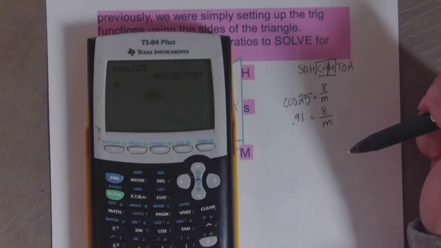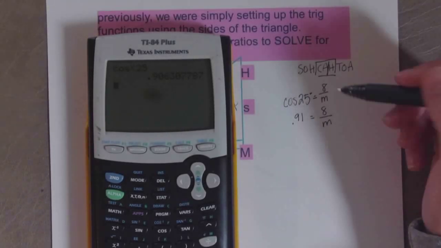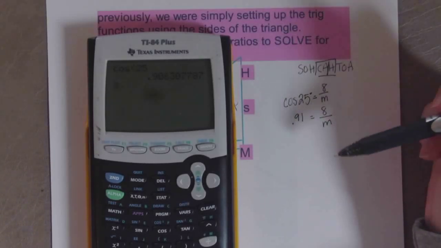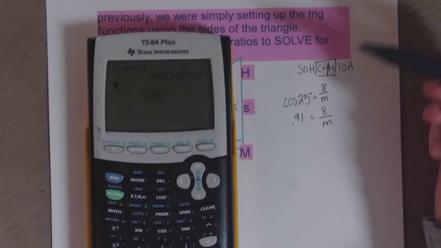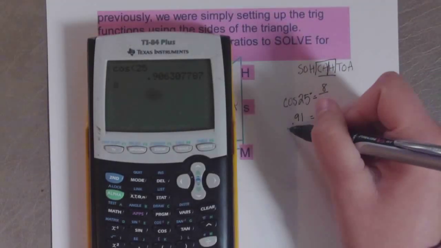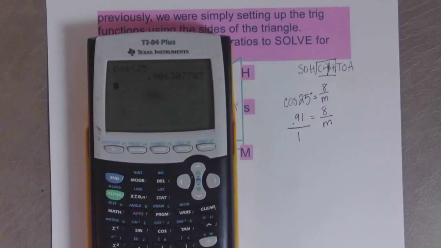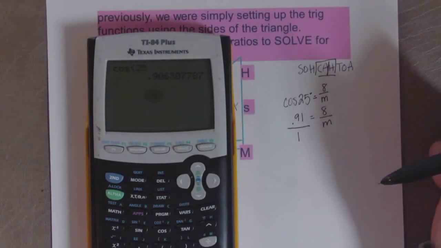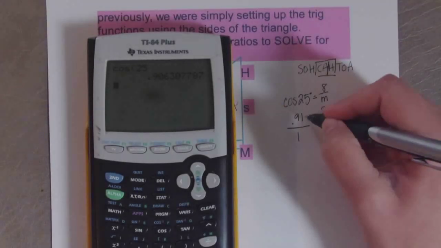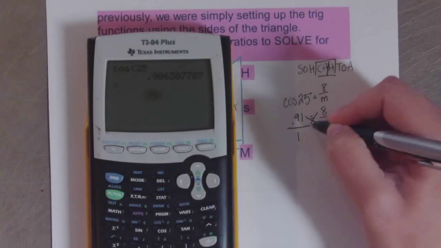All right, so here's our equation. 0.91 equals 8 over M. Oh, now we just have to solve this. That's not bad. Now, I had you review how to solve proportions because that's how I have my students solve these equations. If you put the 0.91 over 1, now you can see all we have is a proportion, and we just have to cross multiply and solve, okay?